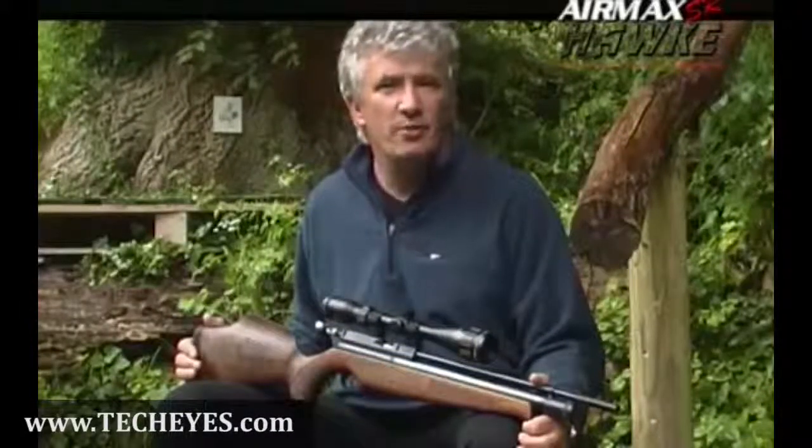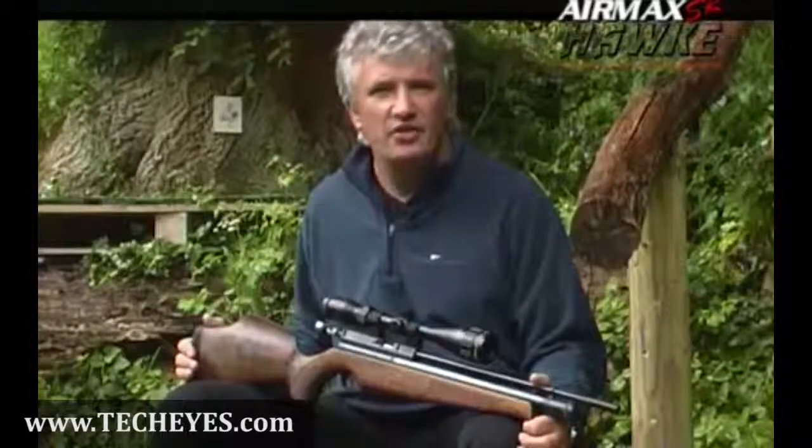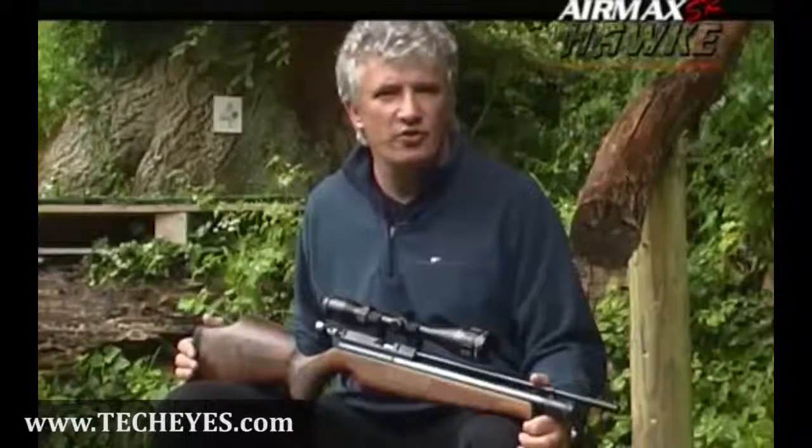These new SR scopes have got enormous potential. I've even tried using them on a rimfire rifle, and by adjusting the main zeroing distance and selecting a different magnification to shoot on, they work really well.